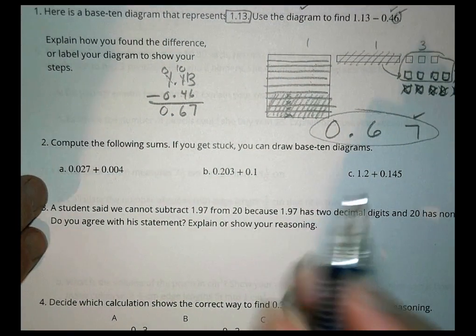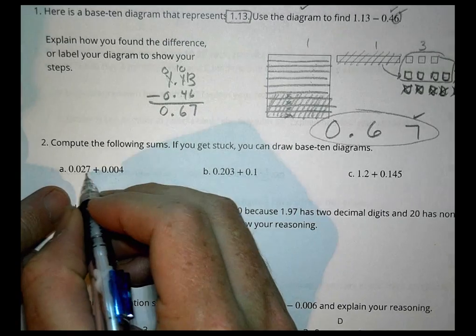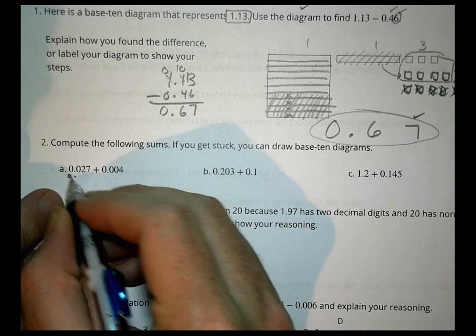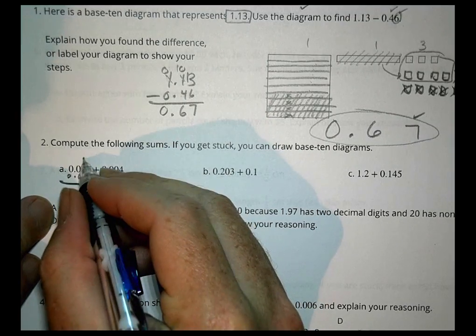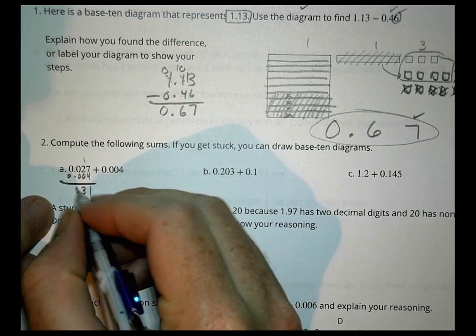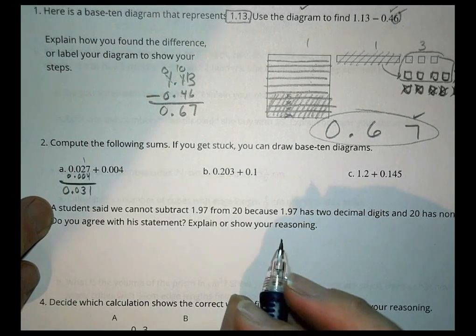Compute the following sums. Here we go. So 0.027 and 0.004. 7 plus 4 is 11, carry the 1. 2 plus 1 is 3, and 0 and decimal, and we're set.